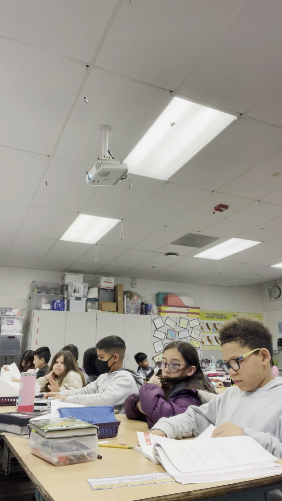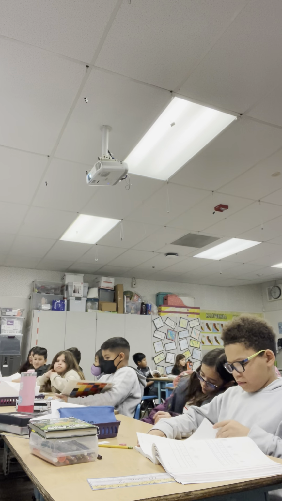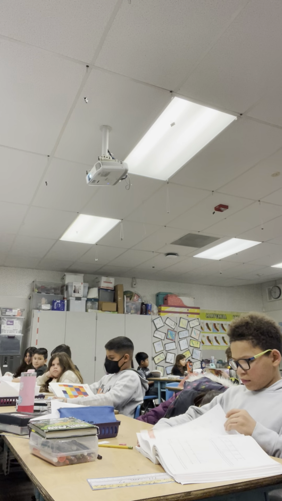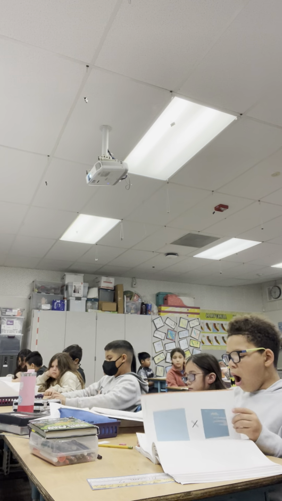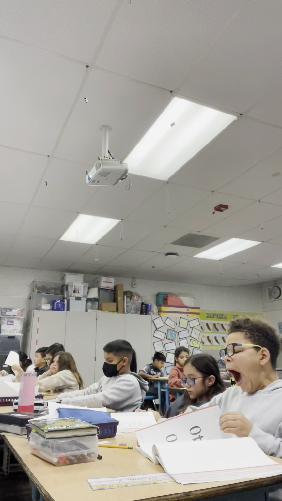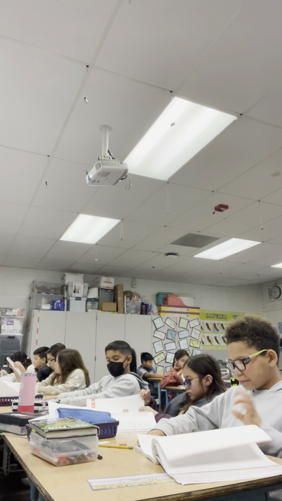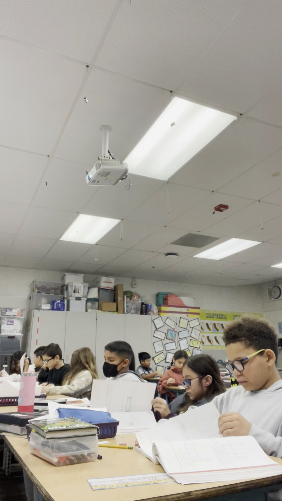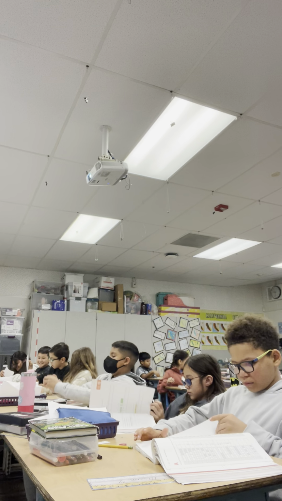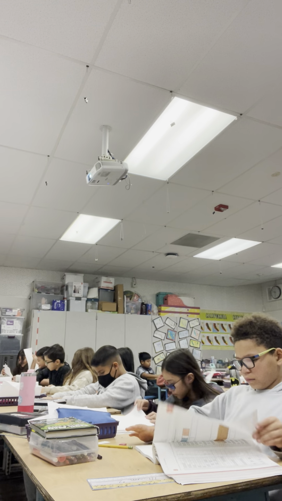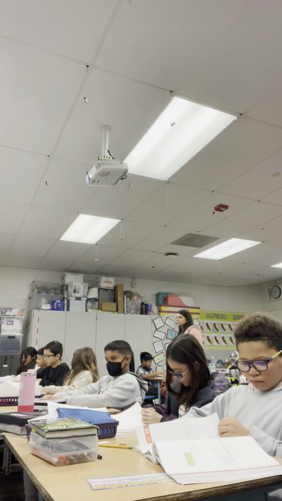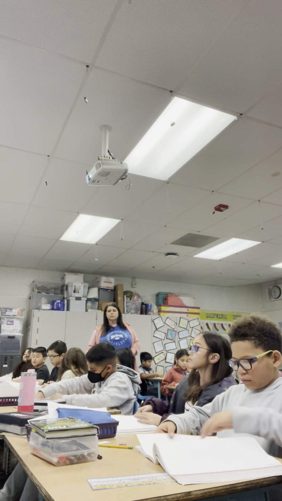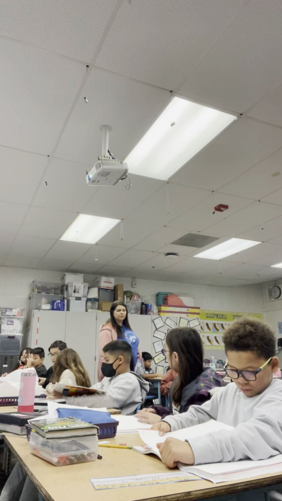Charlie, get your paper. Okay, so now we're gonna make a line plot with fractional measurements. I don't see one table ready yet.